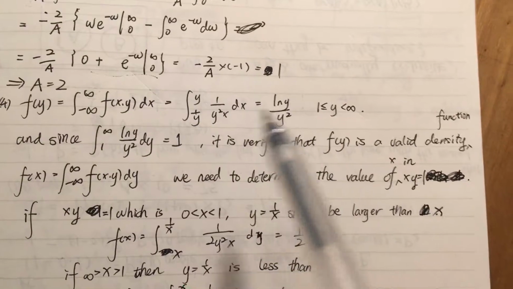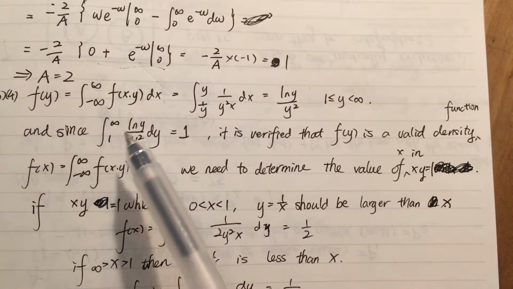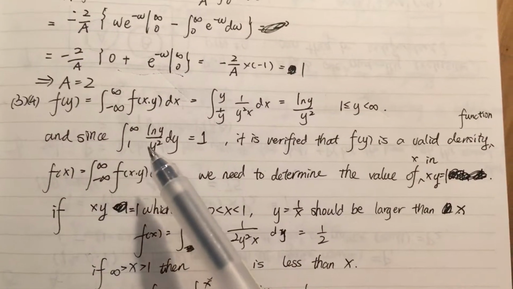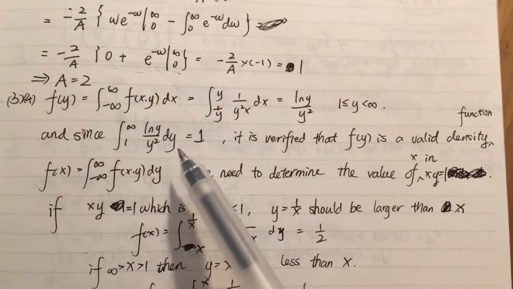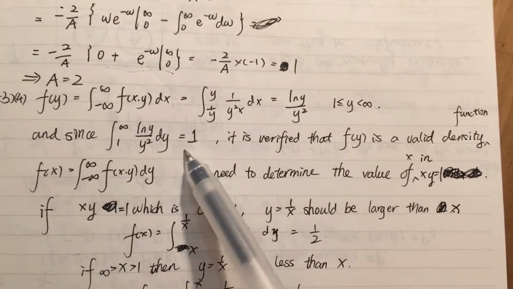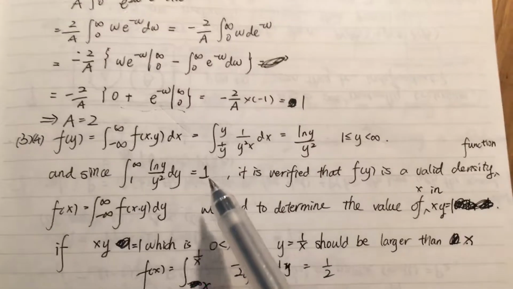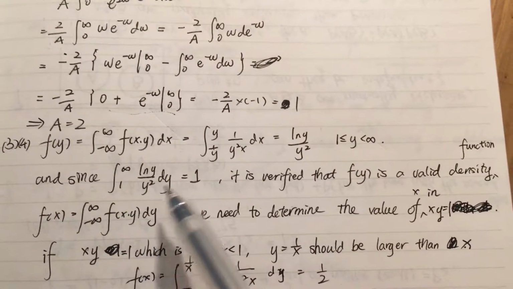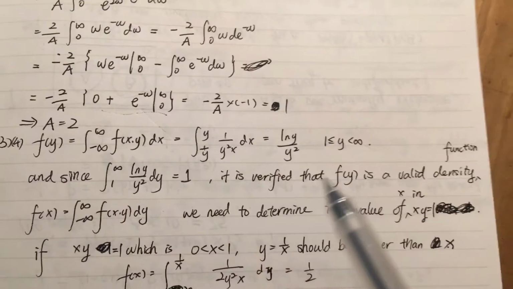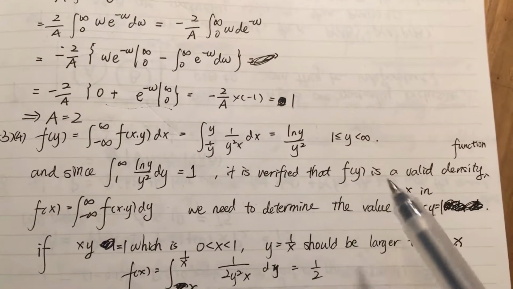To verify that it's a valid density function, we take the integral of fY of y with respect to y, similarly using the method from the former question. The integral is equal to 1, so it is verified that f of y is a valid density function.